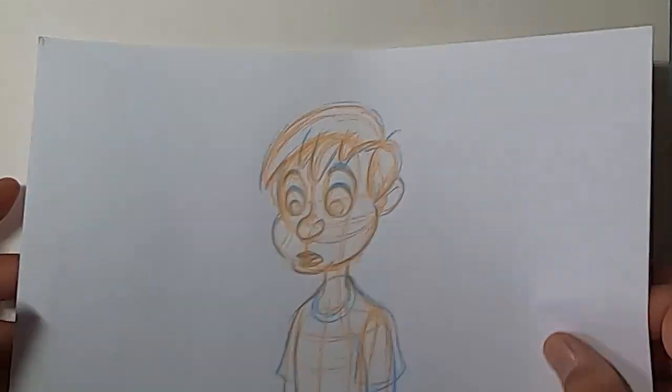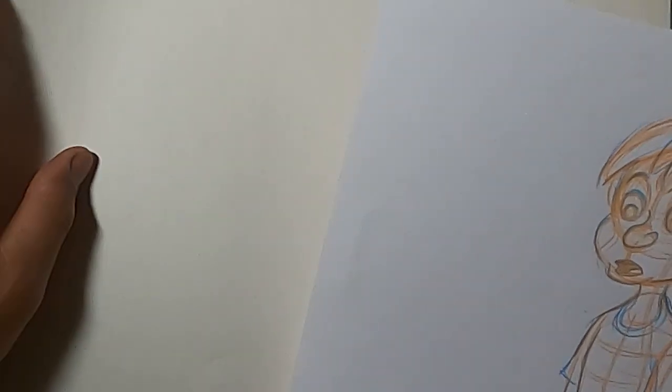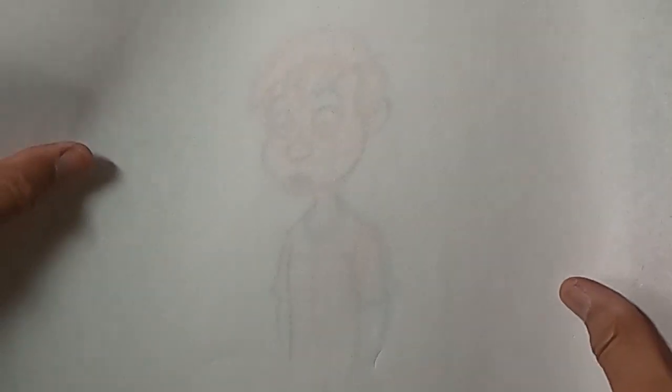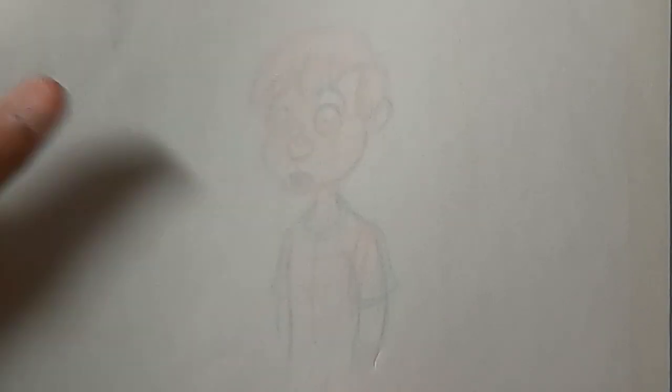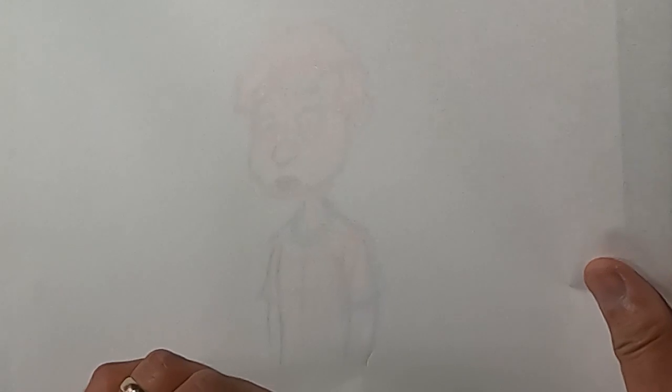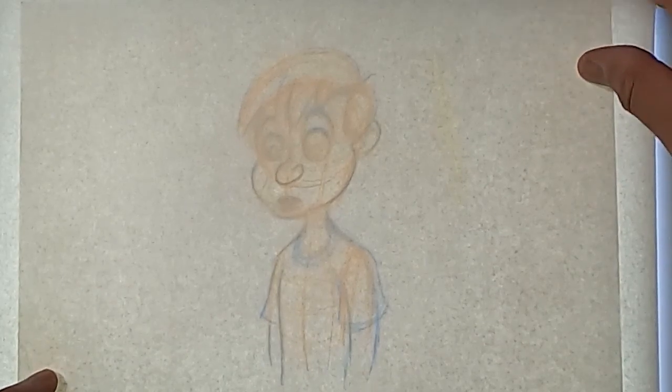Now, when you're doing a cleanup of this character, let's put him underneath one of our sheets of animation paper here. And let's take away a few pages. And then we can turn on the light box. Okay, so now we can see the guy through the sheet of paper.